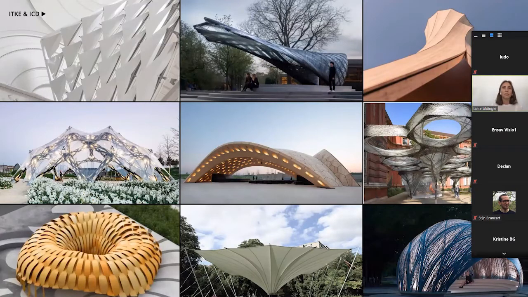In case you don't know them very well, this is basically an overview of quite famous projects of ICD and ITKE. And I think what makes them particularly unique is the fruitful collaboration between ITKE and ICD, bringing together not only structural perspectives, but also the digital fabrication and the computational design.